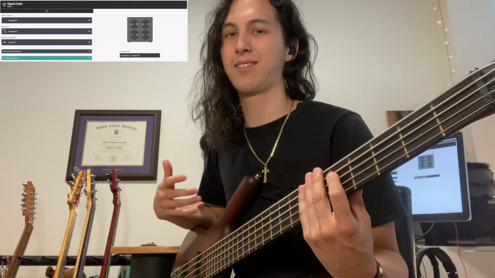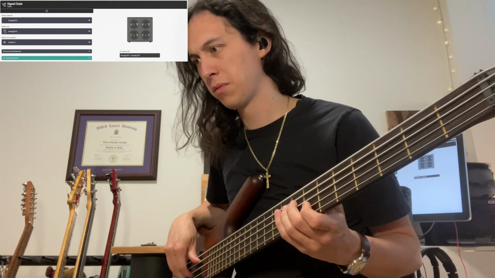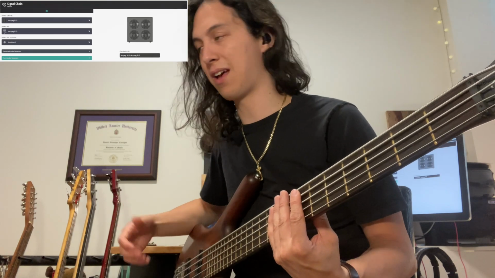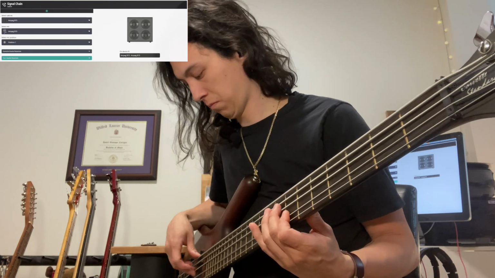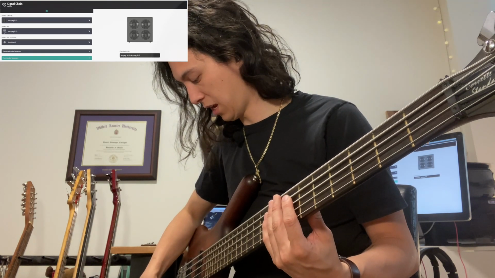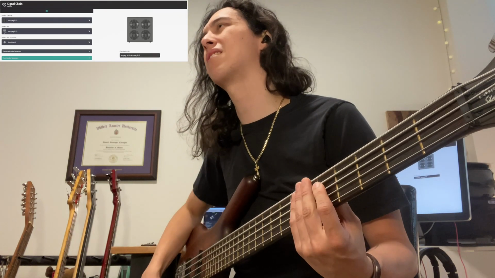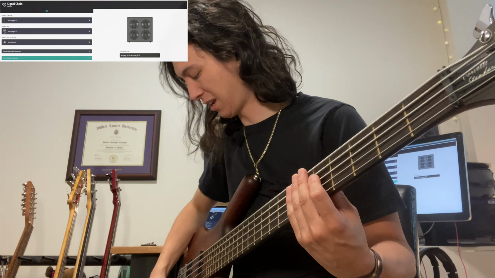Like, it just sounds so lovely. You can immediately understand why the Ampeg B15 was such a success. I will say one thing it lacks: whenever I crank the treble, it doesn't have a lot of top-end clarity. Like, it's not a great slap.